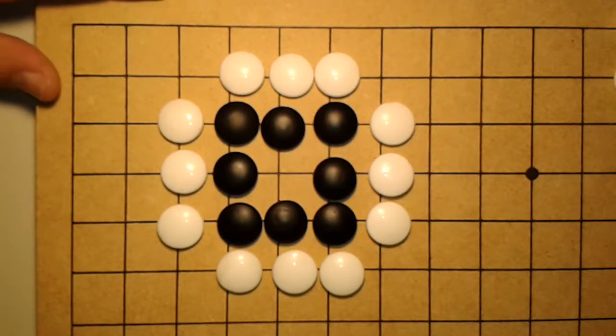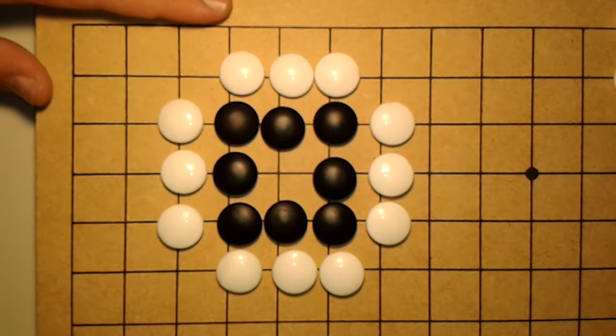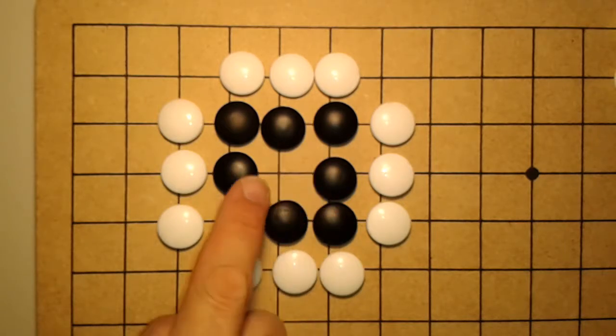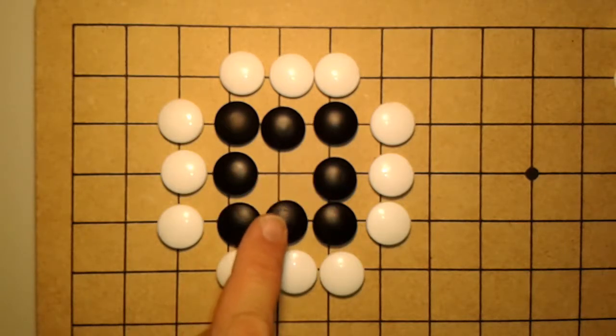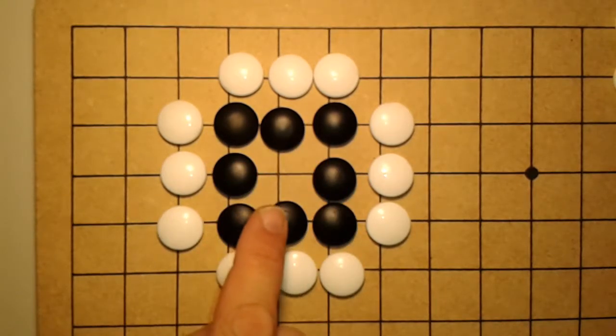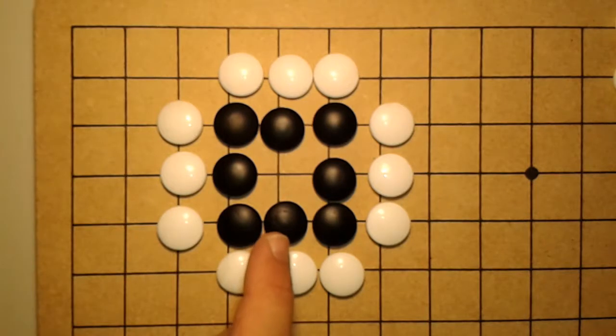In this introductory Go tutorial, I'd like to talk a little bit about life and death situations. Specifically, I'd like to talk about the number of liberties that different formations have. I'll be analyzing whether these formations, these stones, are able to live or whether they are going to be dead or even unsettled, and I will be explaining what that means.